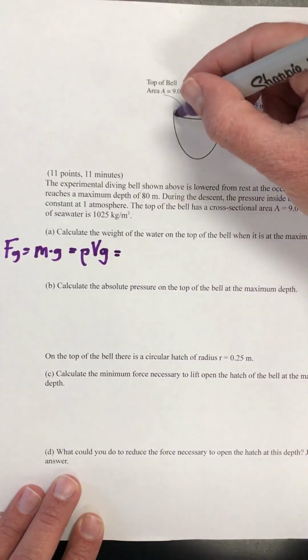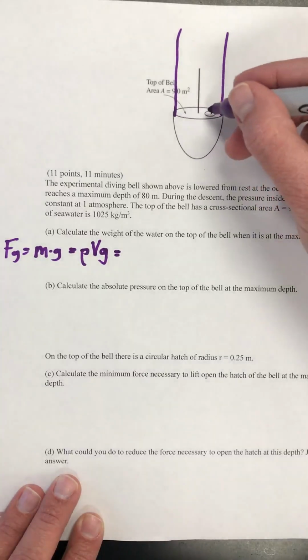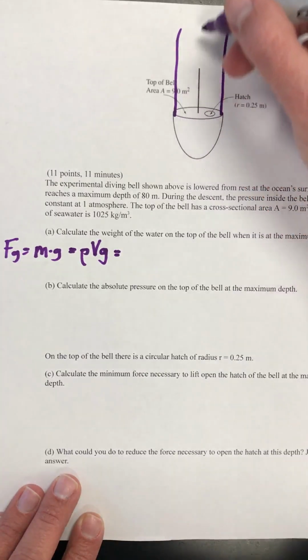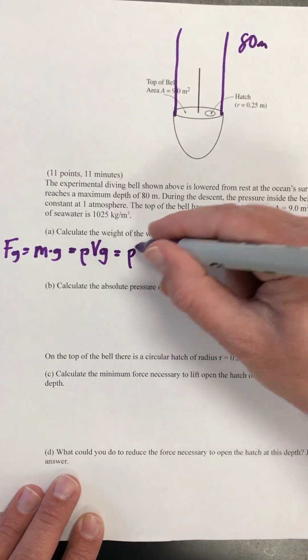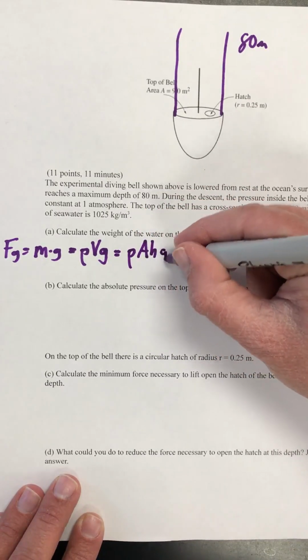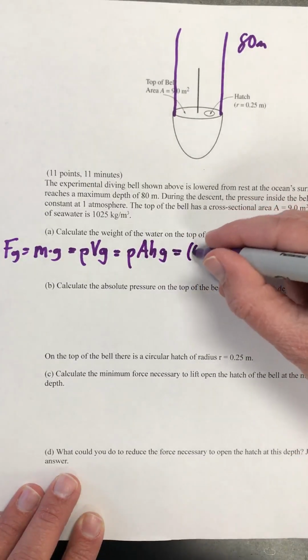We can imagine, right, that there is this column of water above it that has a base of 9 square meters, but a height where we're 80 meters deep. So we're going to replace volume with area times height. And so finally we've got all the substitutions in there. We can put everything in.